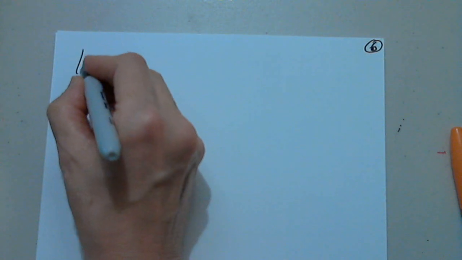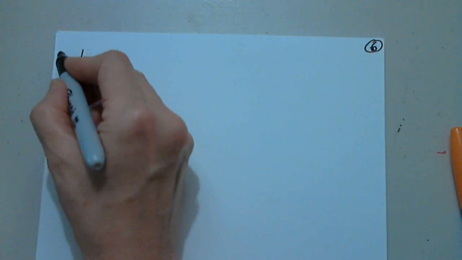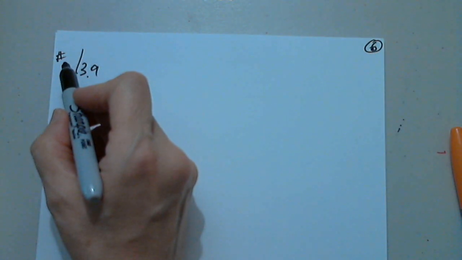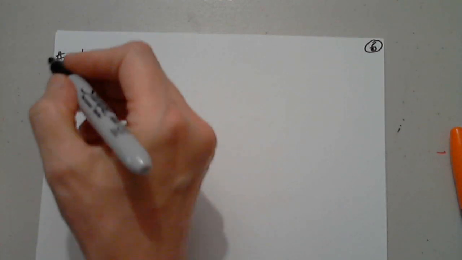If no one else has one, I have one from 3.9 related rates from the web assign. I'm sorry again, but you would have to look this one up too. It's another word problem. I believe it's number 4 from 3.9.